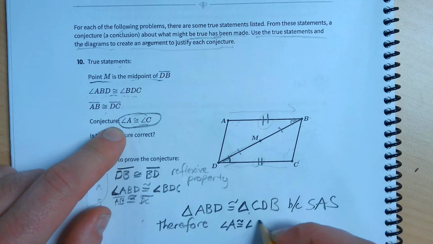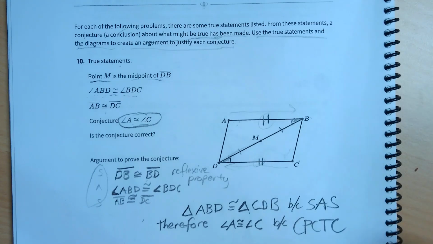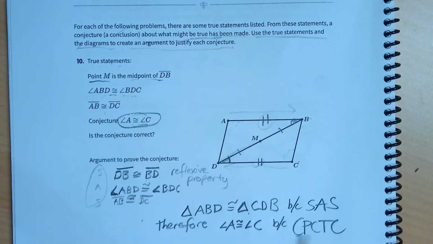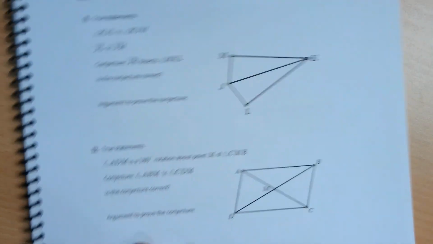Angle A is congruent to angle C, because CPCTC. So that saves us from having to write: corresponding parts of congruent triangles are congruent. Proved.